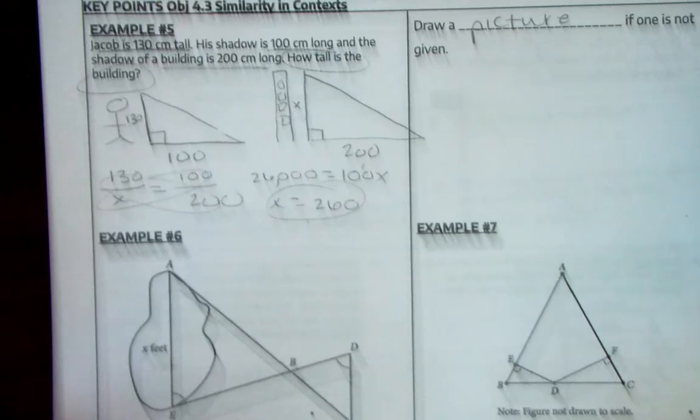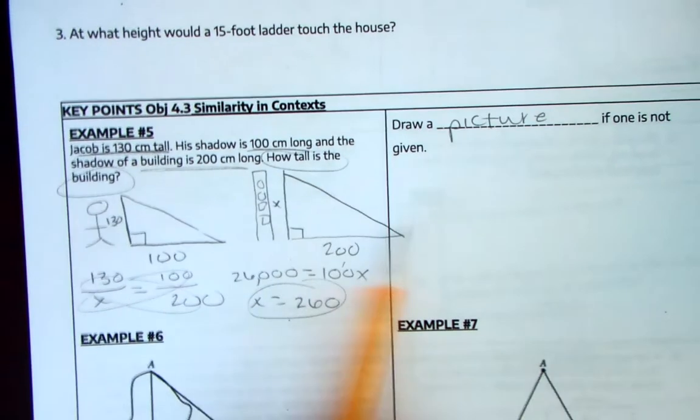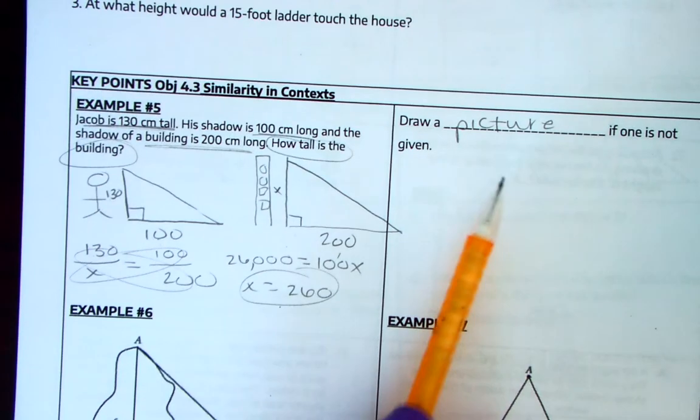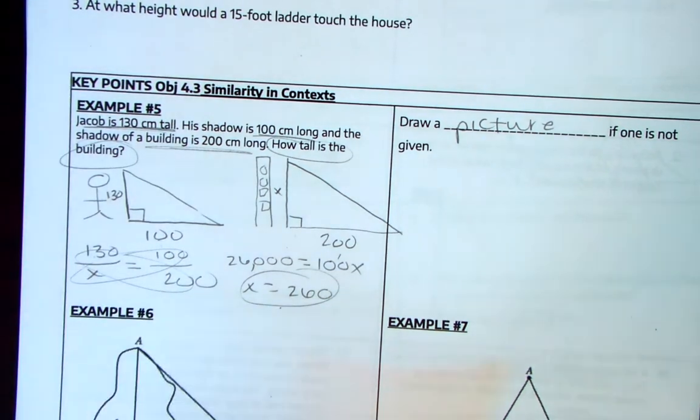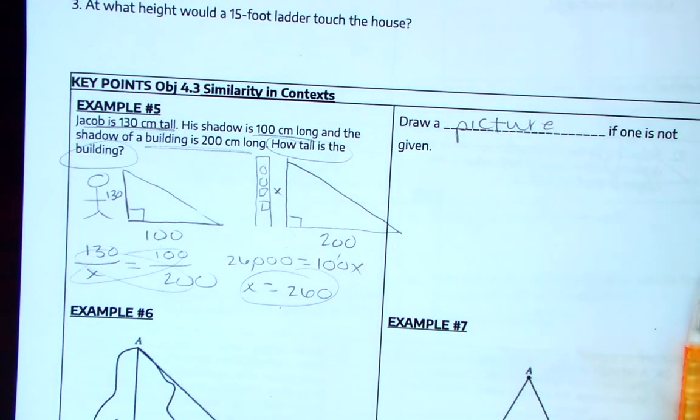Okay, so we will pause the video here. The main thing I wanted you to get out of this key points box is if a picture is not given, draw one. Draw one and see if two similar triangles get formed. And then use your pictures to solve for missing info. Okay? That's it. Hope you enjoyed.